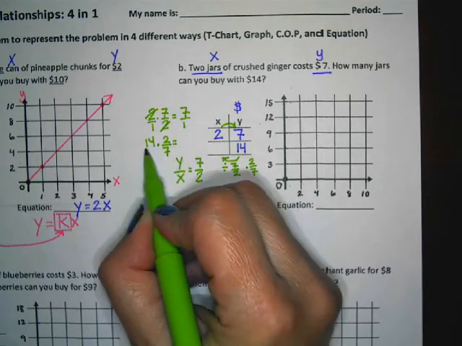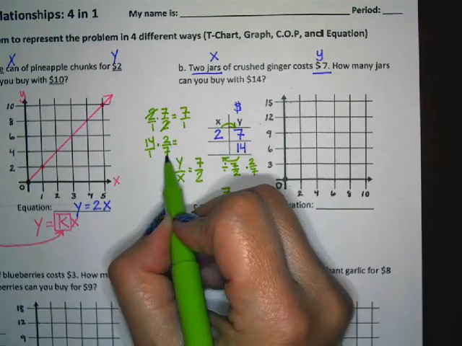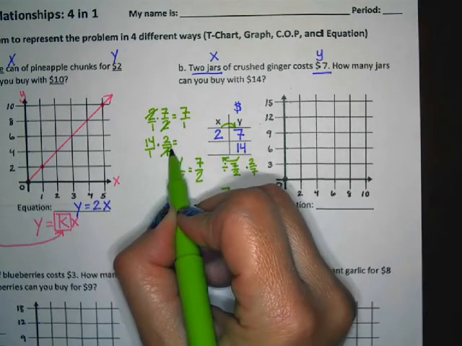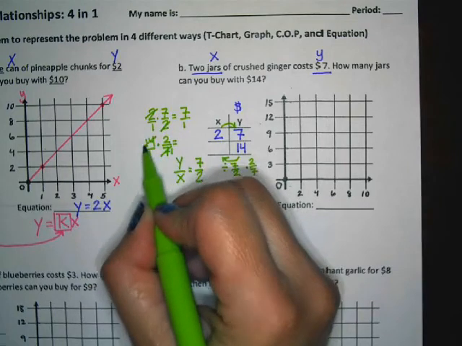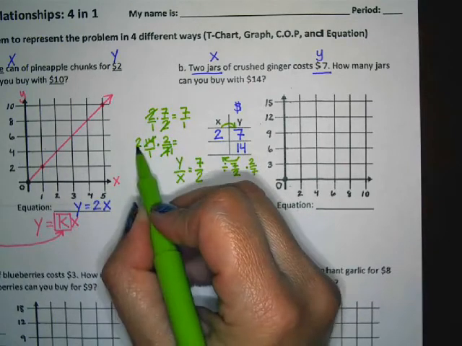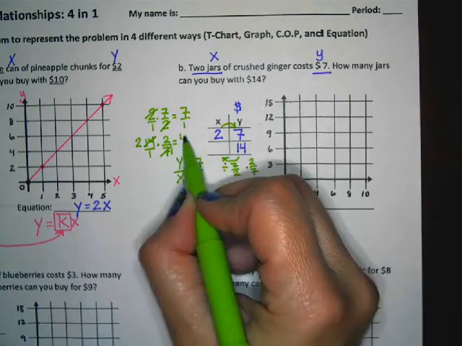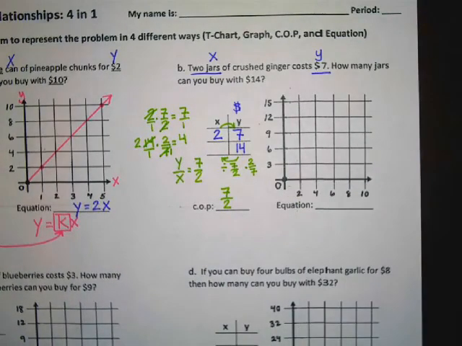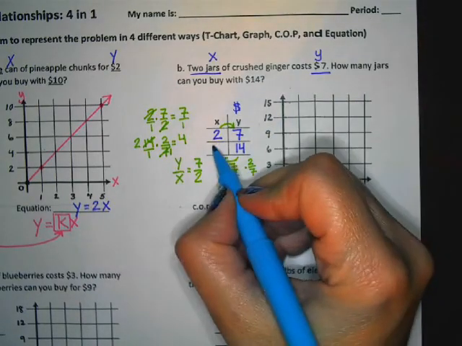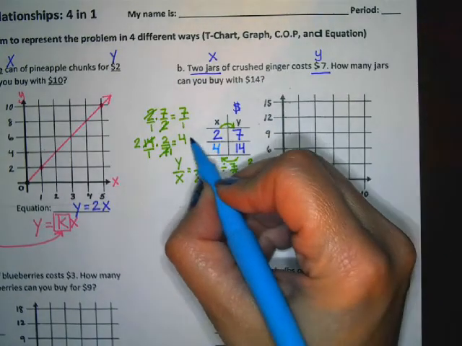Let's go ahead and cancel out what we have. The 7 cancels out with the 14. 7 goes into 7 one time. 7 goes into 14 2 times. So 2 times 2 gives us 4. So what that means is that our missing piece of our chart right here is 4. That goes right there.